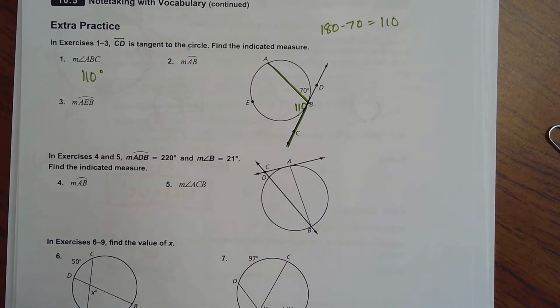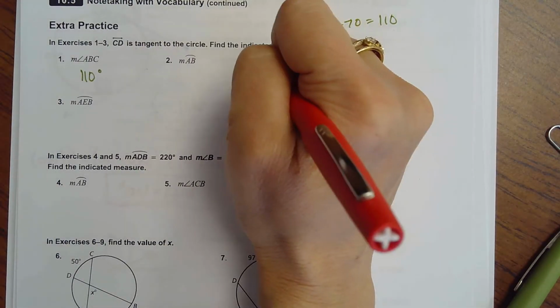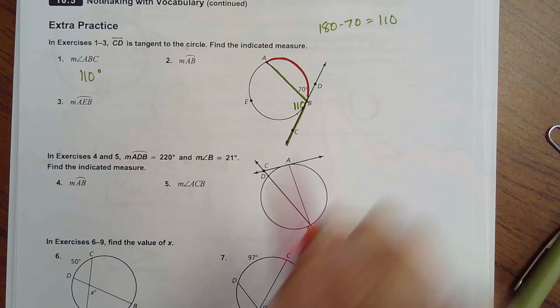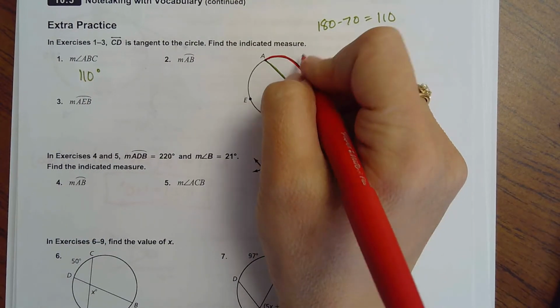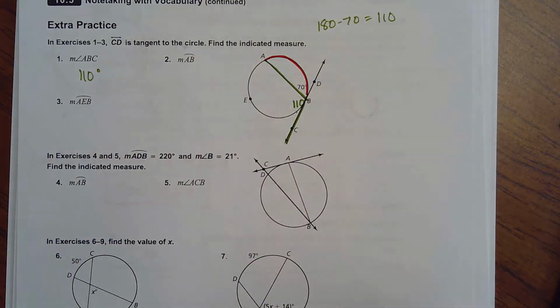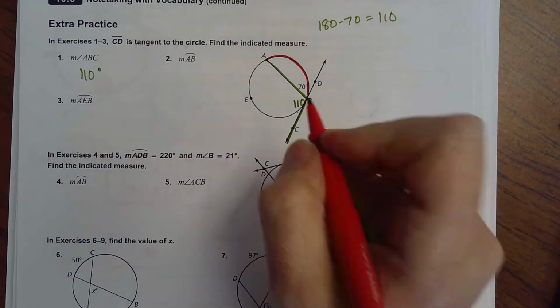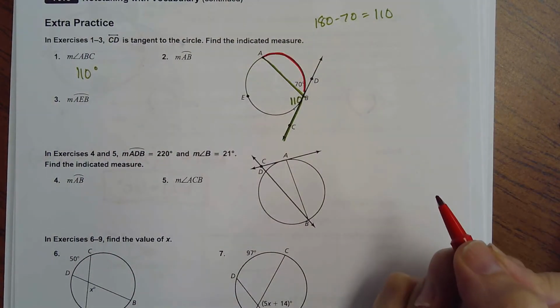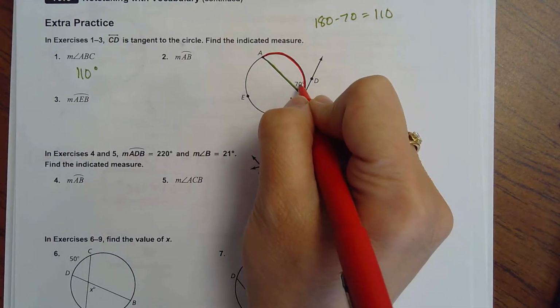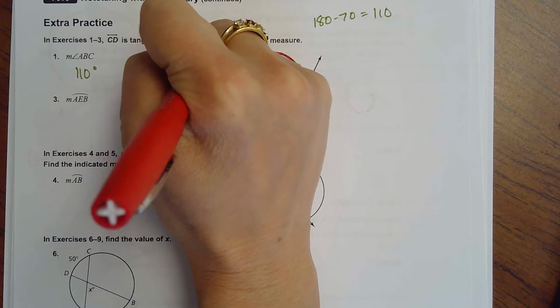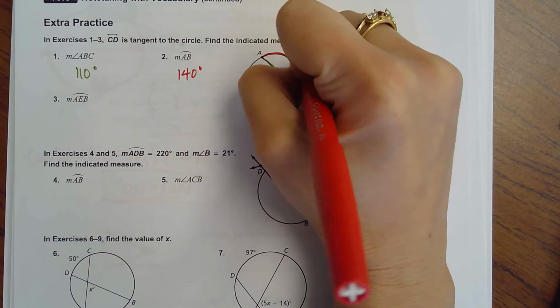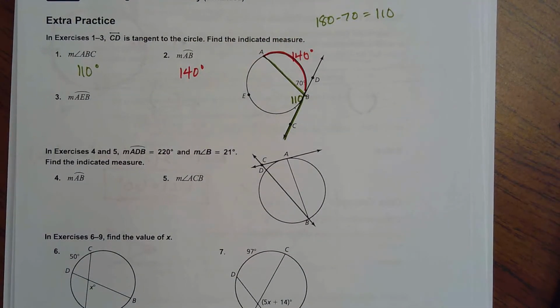Now we're asked to find the arc AB. This is one of the first theorems we talked about. That arc is basically twice as big as this angle here. Or you can think of it as this angle is half the arc, however you want to look at it. So if 70 degrees is half of the arc, that means the arc has to be twice as big, which in this case would be 140 degrees.